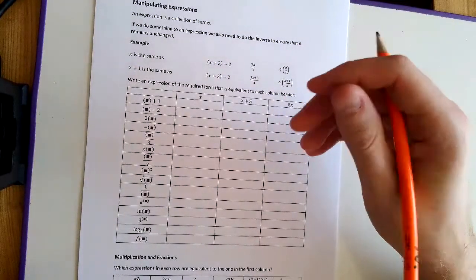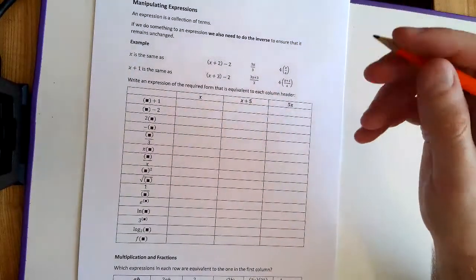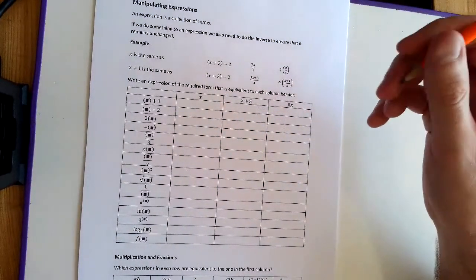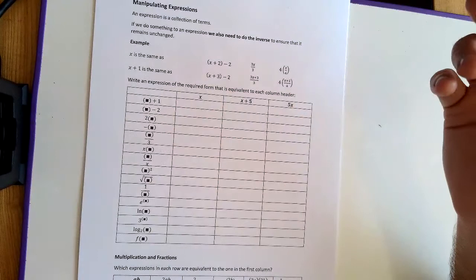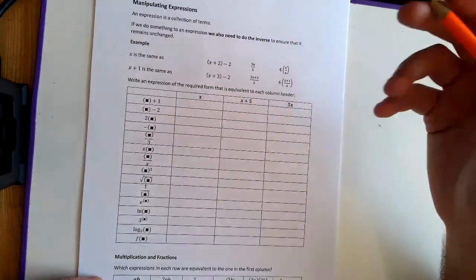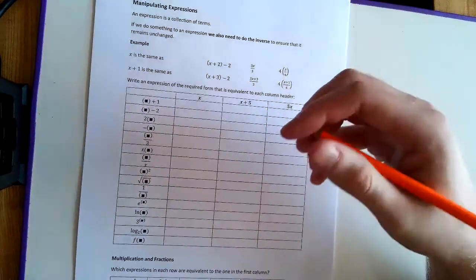So the key thing here is expressions are different to equations. Equations have an equal sign, expressions don't. So you can't randomly times an expression by 2, for example. If we do need to write an expression in a certain way, then we have to do the inverse.